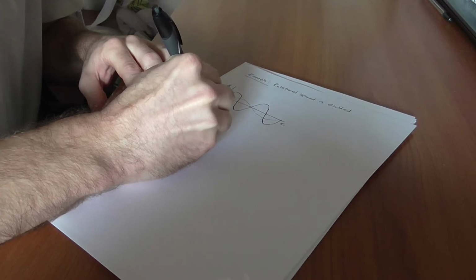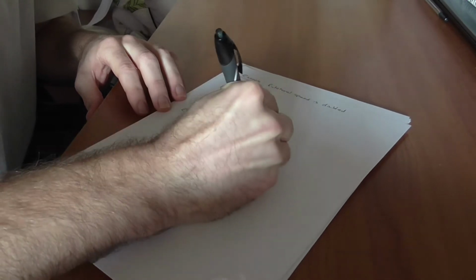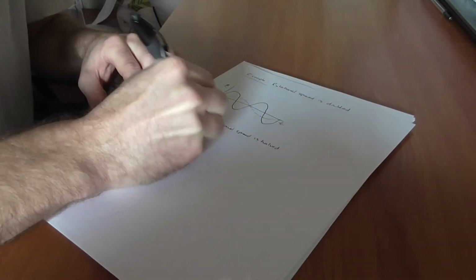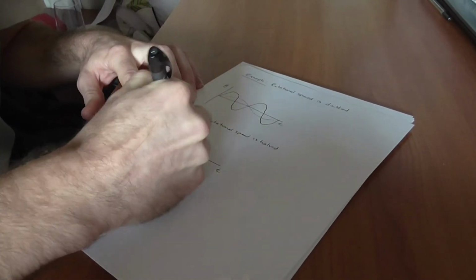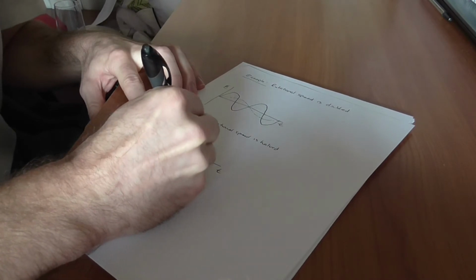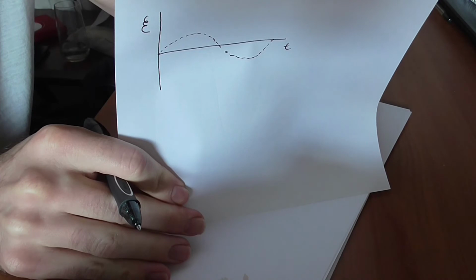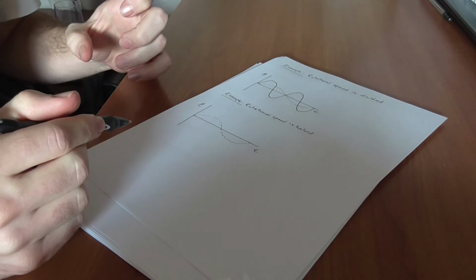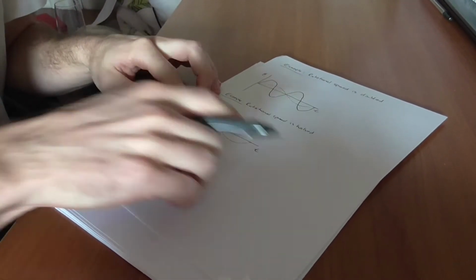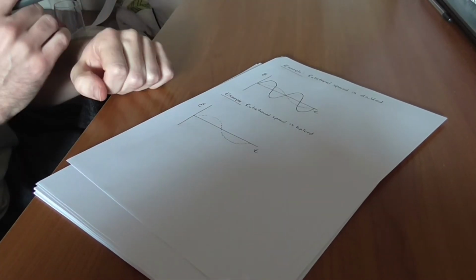So example, rotational speed is halved. So I'll draw the original EMF versus time graph, like before, with a dotted line. There we go. So that's the original EMF versus time graph, and now we're actually halving the rotation speed, so it's going to halve the amplitude, and it's going to make the period twice as long. Again, think about it, it's going twice as slow as it was before, so that means it's going to take twice as long to do a rotation.